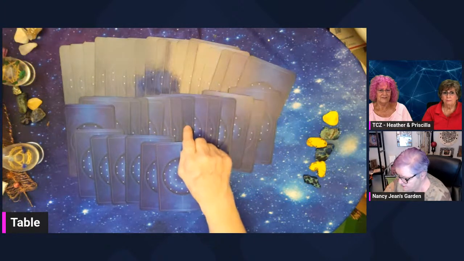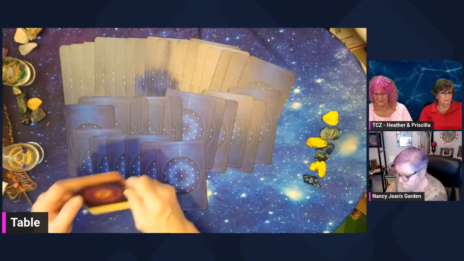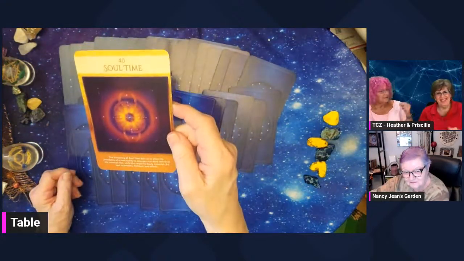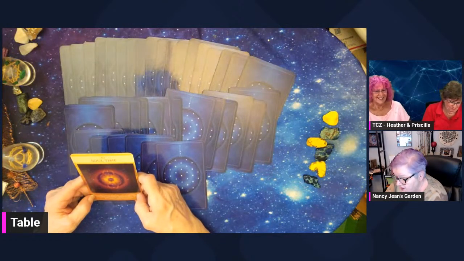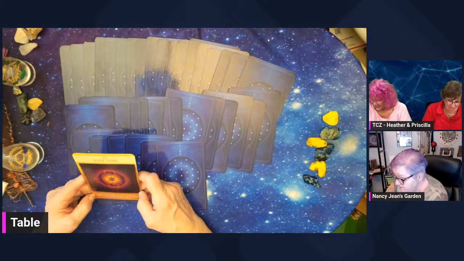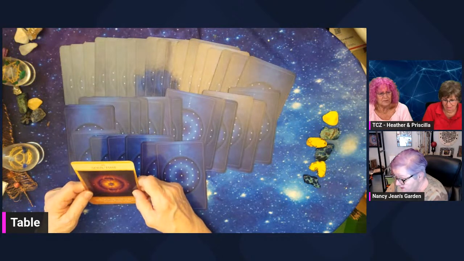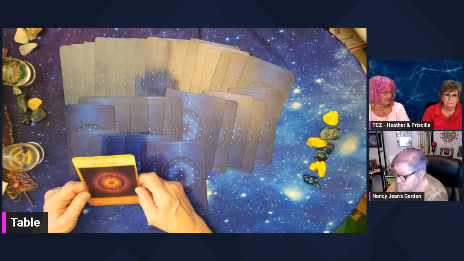Stop. Right here? Yeah. As soon as you said that, that card stood out to me, so I was just waiting for you to get Soul Time. The frequency of Soul Time asks us to allow the possibility of a new reality to emerge, one that will embrace the concept that in every corporal body there is a mortal soul, and it's timeless, limitless, and infinite. Wow. Cool. That's a great card.